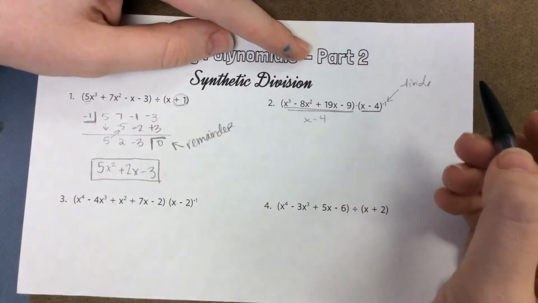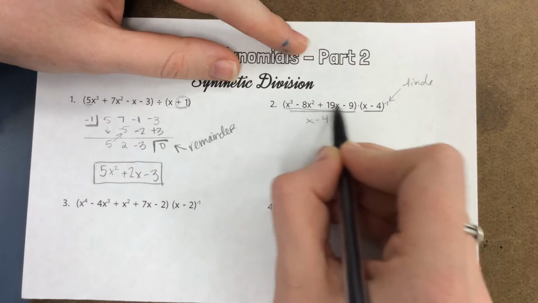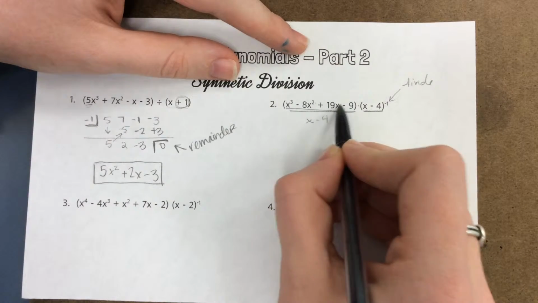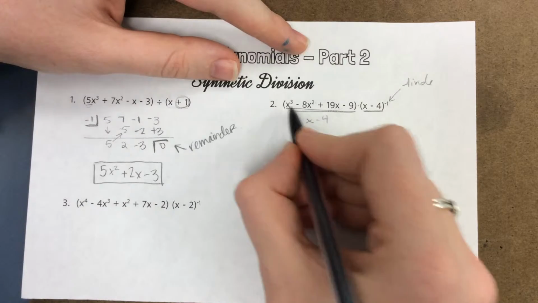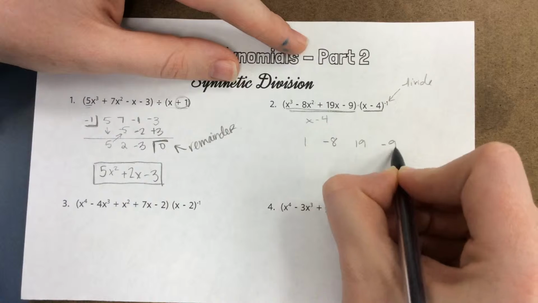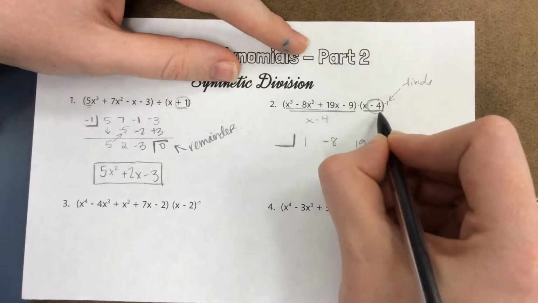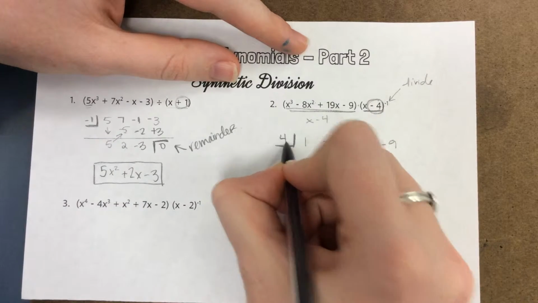So again, we're just going to use synthetic division. So I'm going to start with my leading coefficients. Since all the degrees are in decreasing order, I have a 3, 2, 1, and a 0. I'm going to write a 1, a -8, a 19, and a -9. Then in my box out in front, I'm going to do the opposite of what this is. So since that's a -4, I'm putting a +4 here.